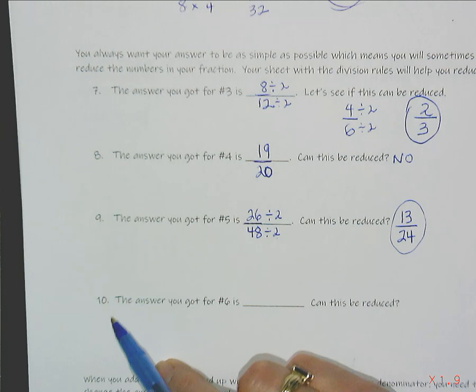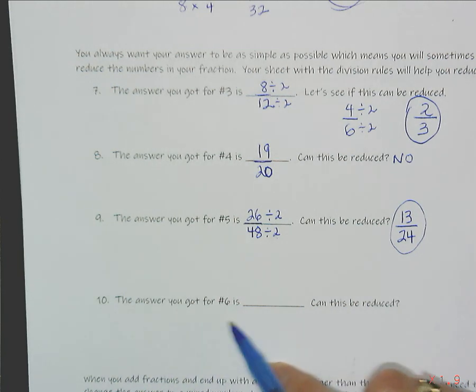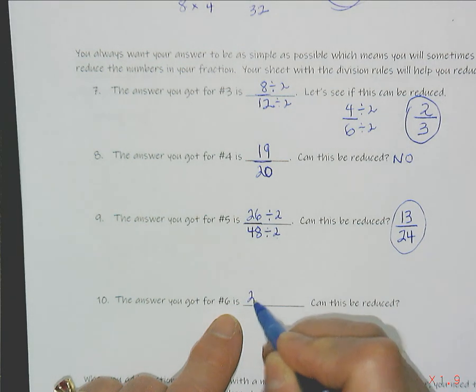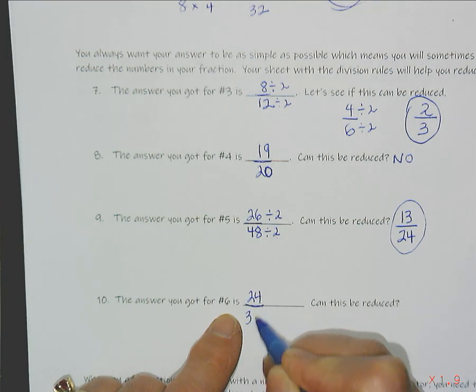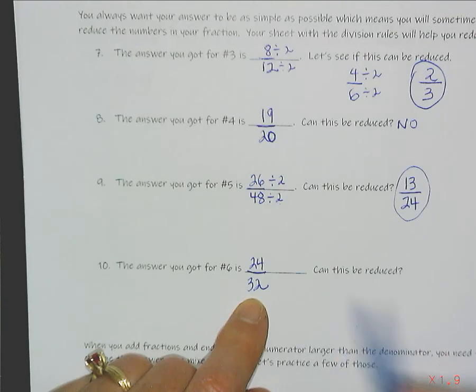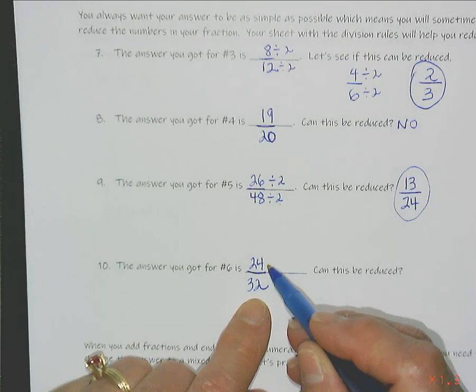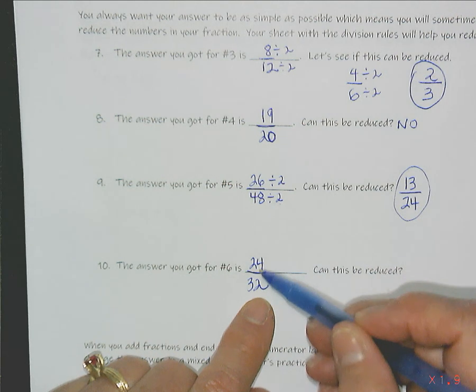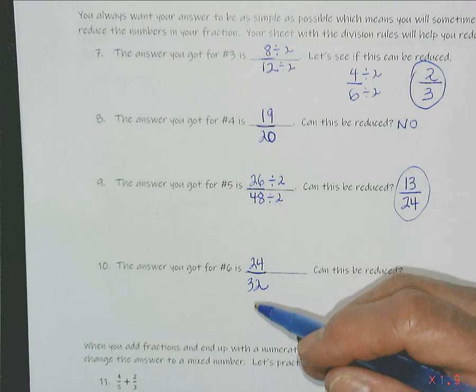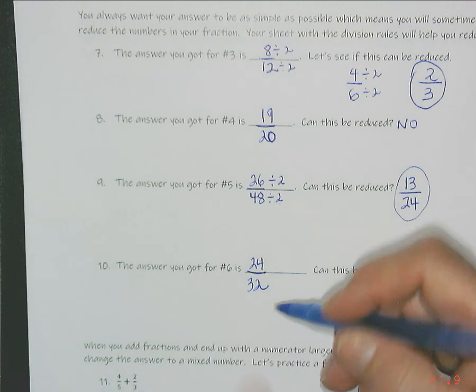Okay? All right, Hannah, the answer you got for number 6 is what? 24/32. 24 over 32, I'm okay with the way you said it. It does sound weird, doesn't it? Okay. Well, it's not divisible by 5. It's not divisible by 10. I love when they're divisible by 5 and 10. You just get a big chunk out of the way so quickly.